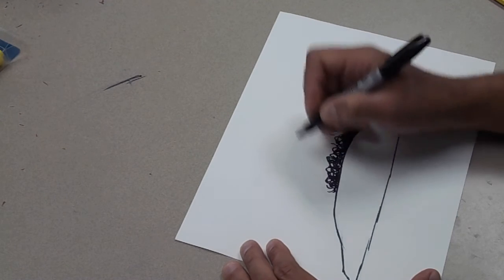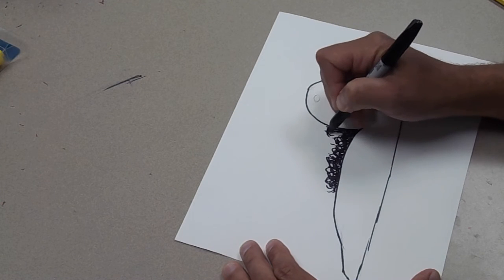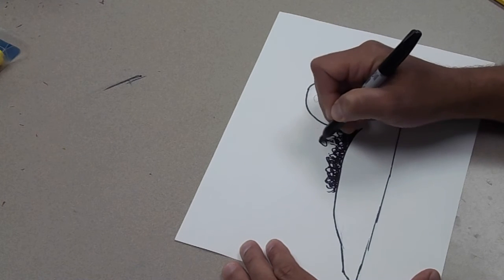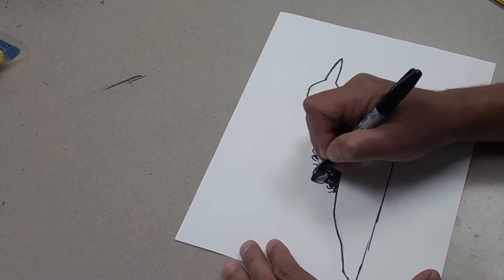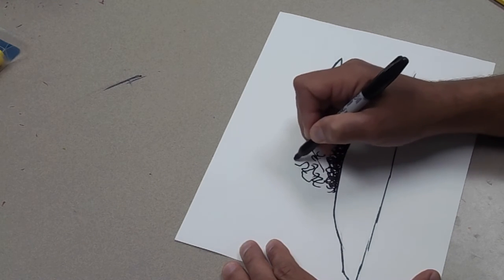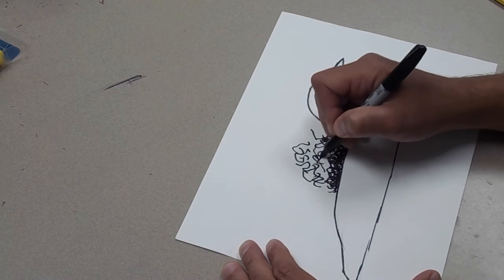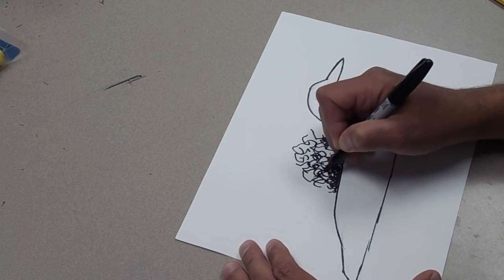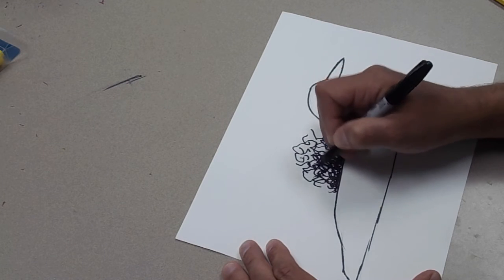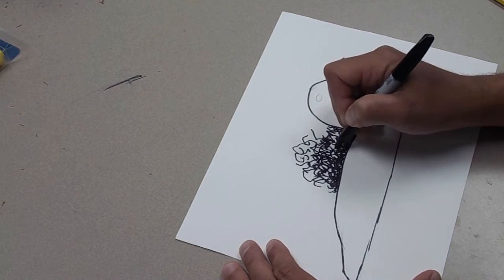And then after I get that done, as I start to go farther away, I'm going to kind of loosen up my marks. Loosen up meaning more space between them. So I want this to fade kind of. So I'm going to add some in here so it's kind of medium scribble.